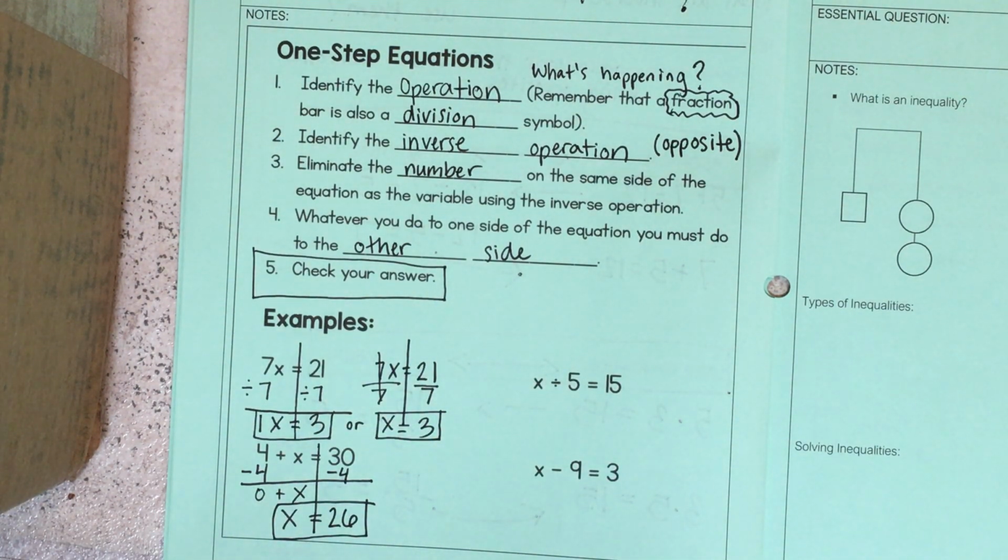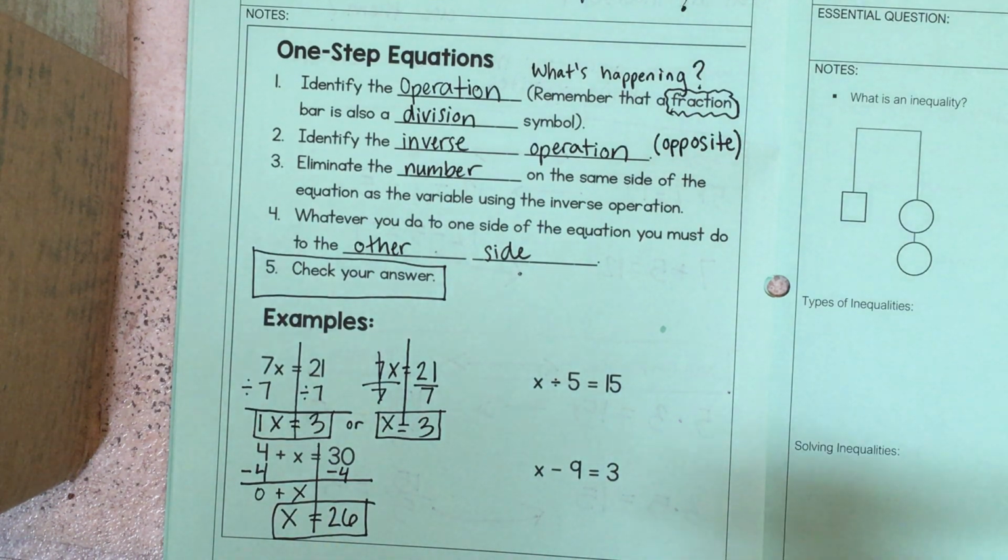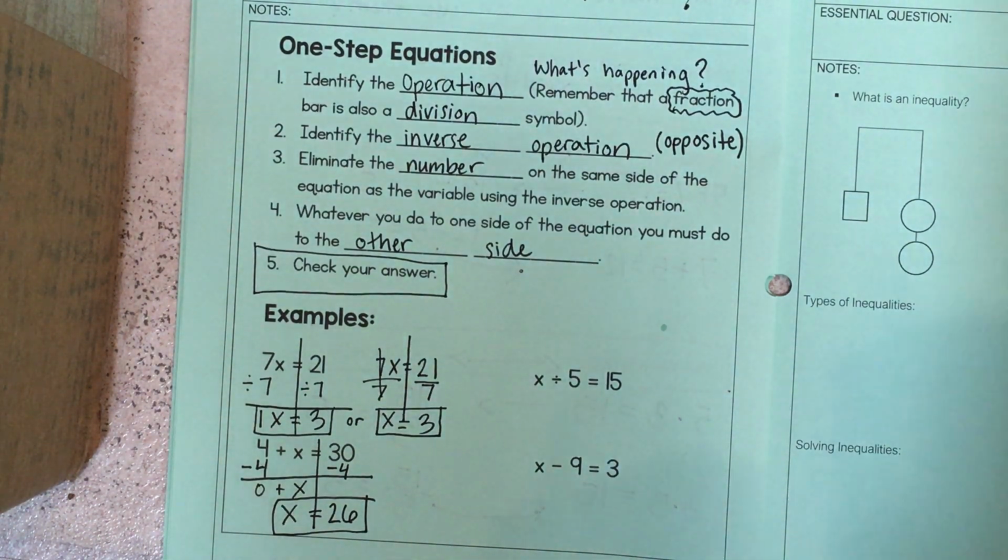So some of you are able to do these in your head. You know that 7 times 3 is 21, or you might know that 4 plus 26 is 30. We're still going to show your work. And the reason is we're going to find that we have a lot more difficult problems. We're going to get to decimals and fractions and all sorts of craziness and negatives, and we need to be able to organize our work. So one of the things we're practicing here is how to organize our work.